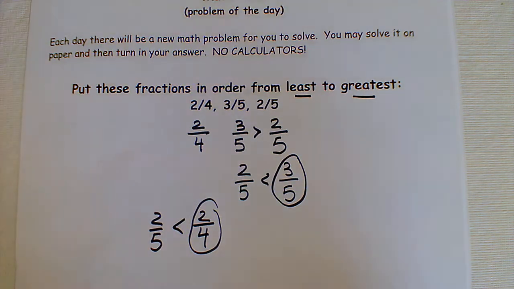Well, if you are looking at this 2/4, you may have noticed that 2 is half of 4, so I know that this is actually equivalent to 1/2. And if you have been listening to the 10, 11 times that I've gone over the fifths, you would know that 3/5 falls between a half and a whole, closer to the half. So now I know that 2/4 would fit in there.